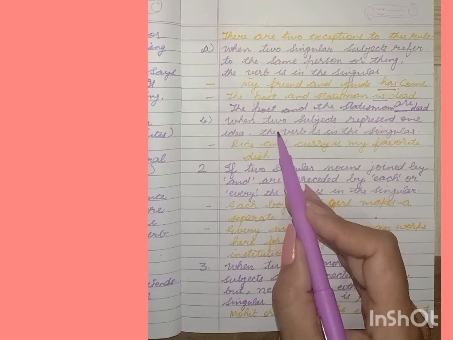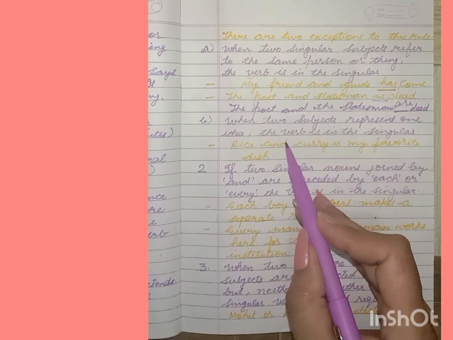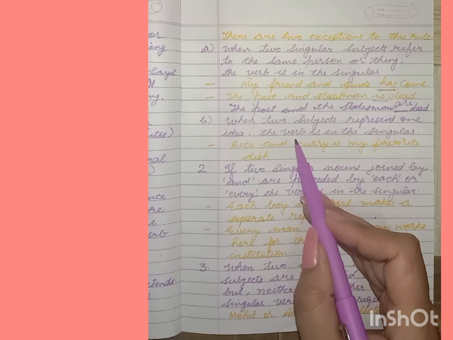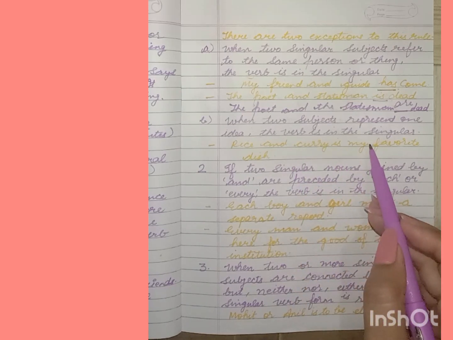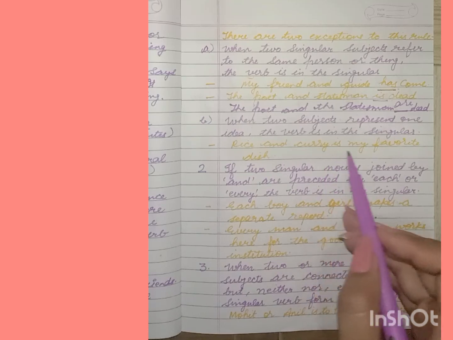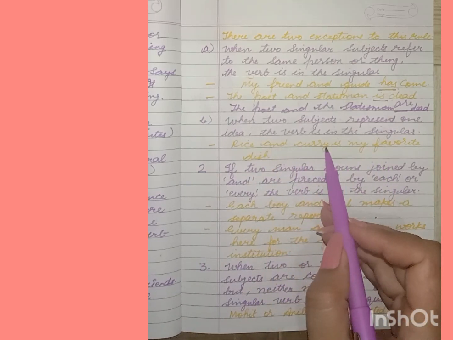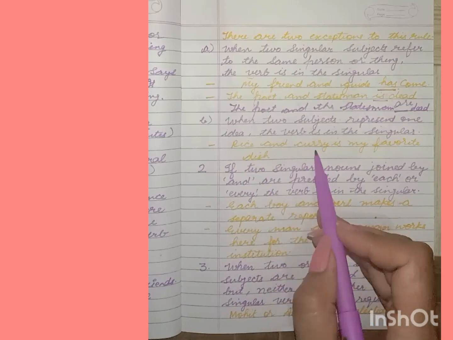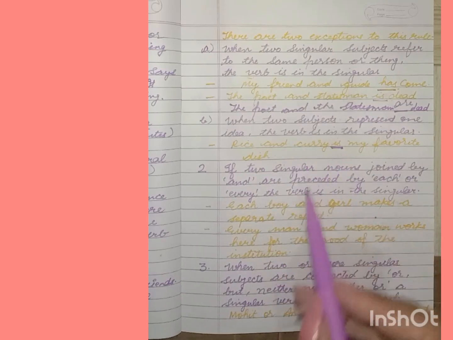Now, when two subjects represent one idea, the verb is in the singular. Okay, rice and curry is my favorite dish. Now, these are not two different dishes. This is referring to one dish only. That is why we have used here "is".